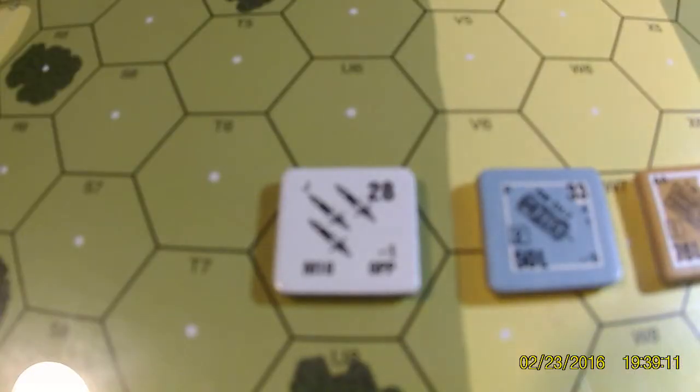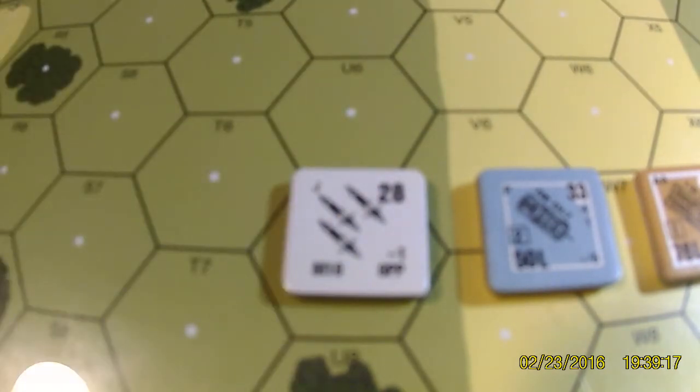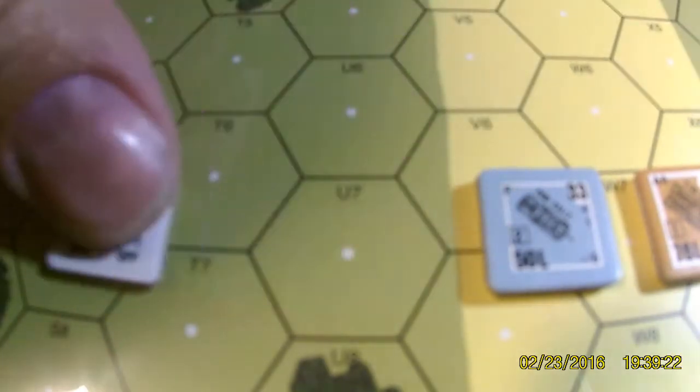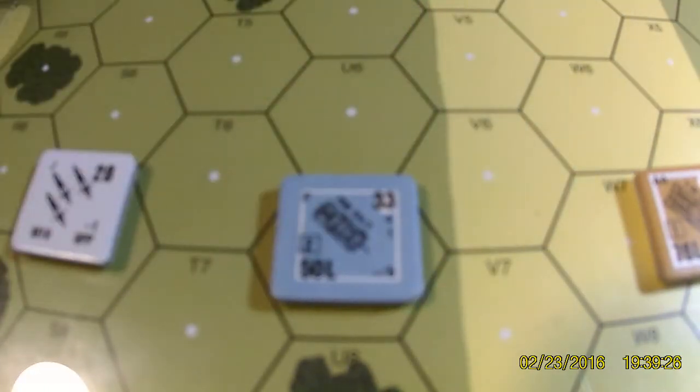Alright, so first thing we're going to talk about is the movement type of all vehicles. So the first one we have in line right here, that would be a motorcycle type movement. And then moving him away. Next we have the armored car. Now we have, oh, the motorcycle is white, by the way, a white counter. Obviously a motorcycle by the drawing.